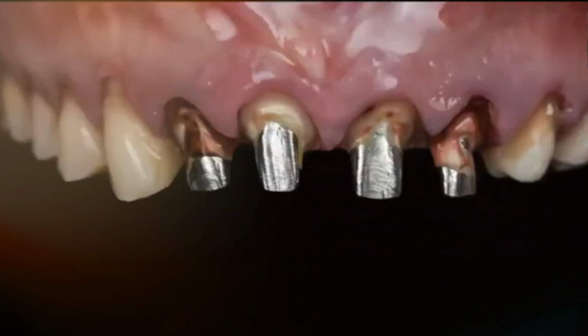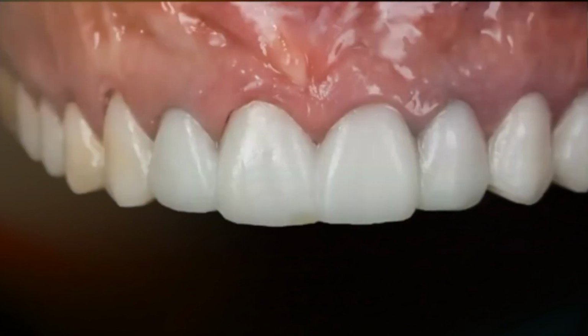So what I did here is I prepped, actually here I prepped like a double chamfer. So one chamfer where I want the restoration to start, and a second chamfer is more incisally, like roughly 2 millimeters to preserve the ferrule effect. So just not to damage the structure of this already damaged tooth too much. And then I scan this and I provisionalize, the patient goes home.